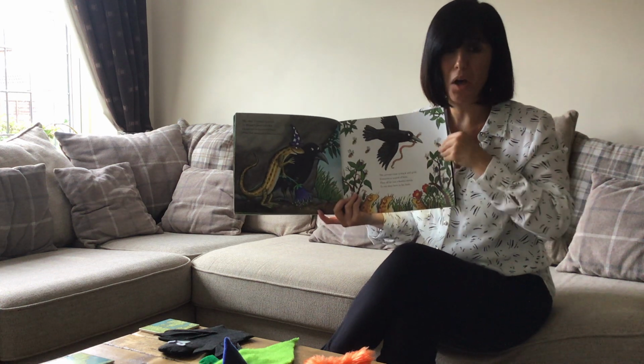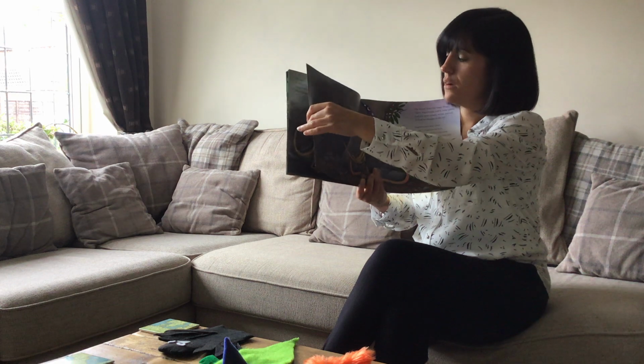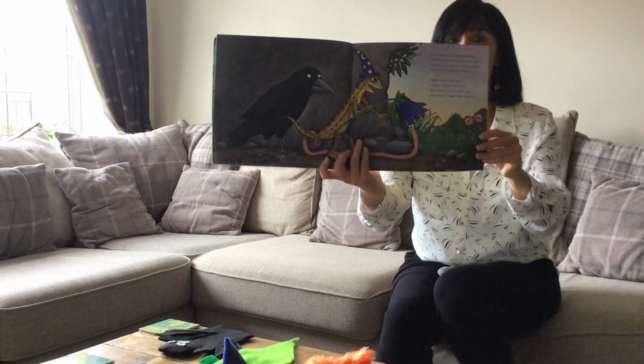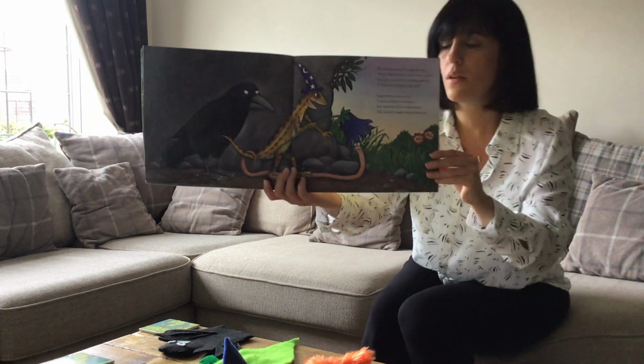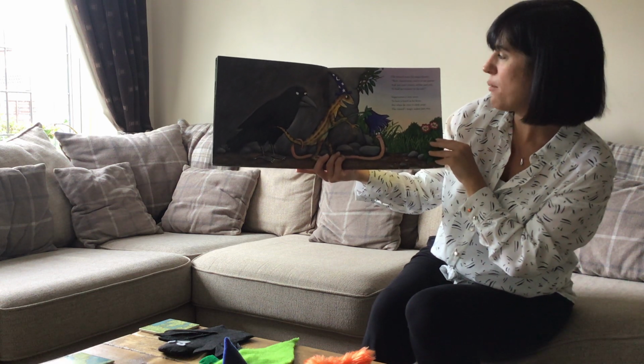Poor Superworm, what's going to happen? What do you think? Oh no. I'm going to get a bit close with the picture because it's quite dark. There you go.